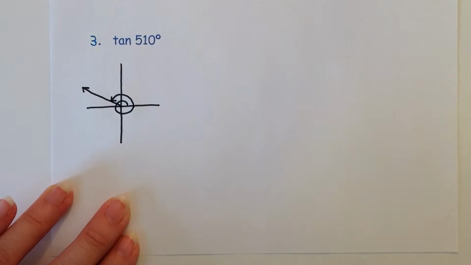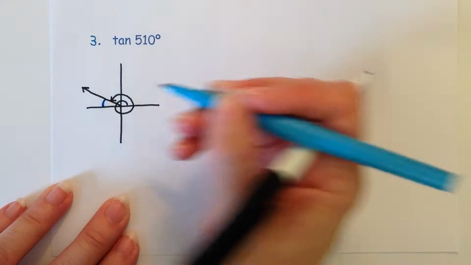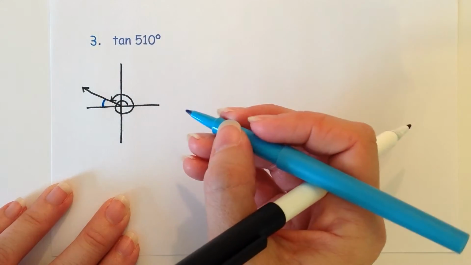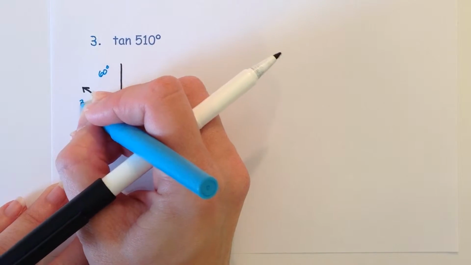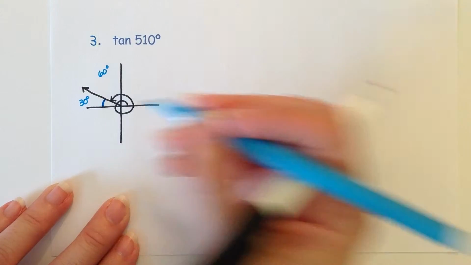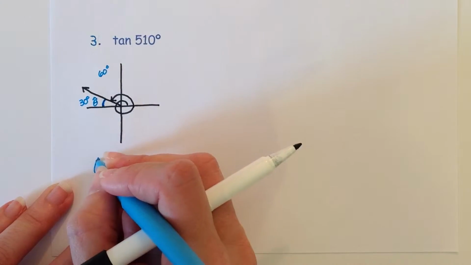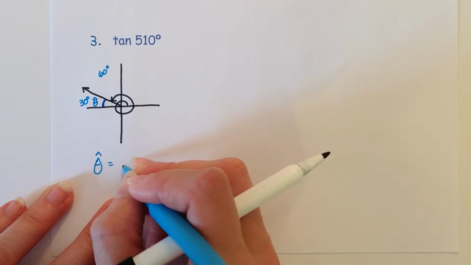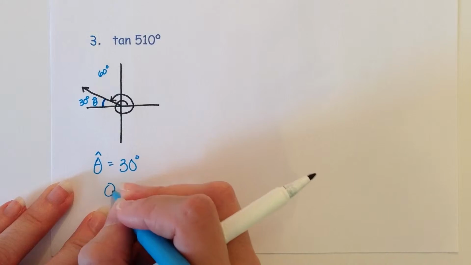Okay, so this would be the portion that would be your reference angle, and that amount, like this amount, we know is 60 degrees, so this region is 30 degrees. That's going to be your reference angle. So reference angle is 30 degrees, and we are in the second quadrant.